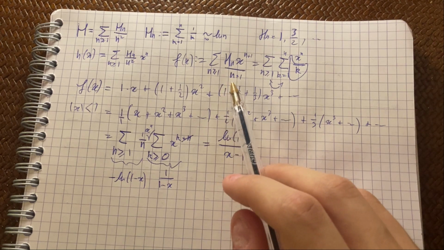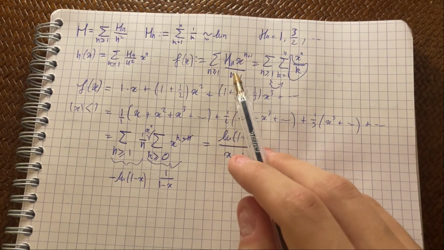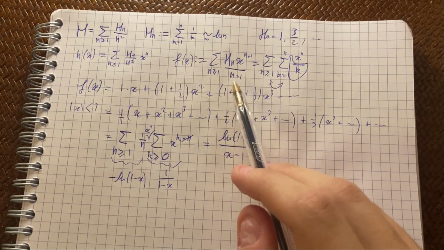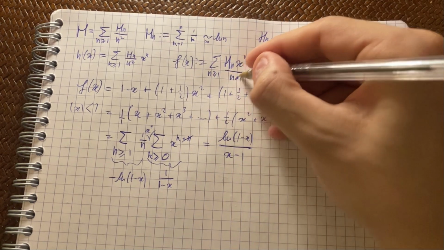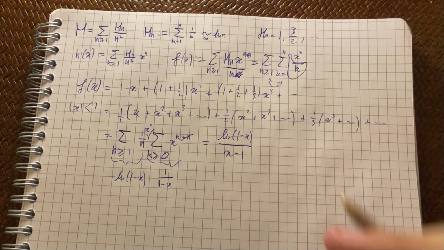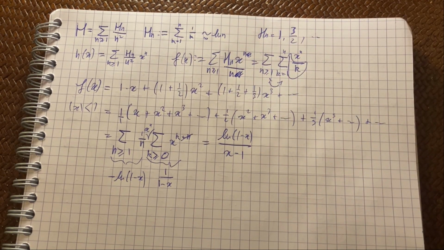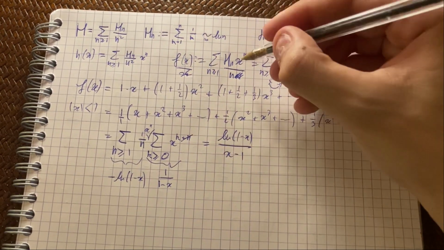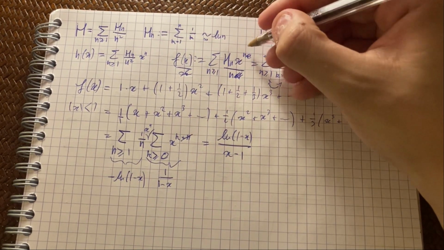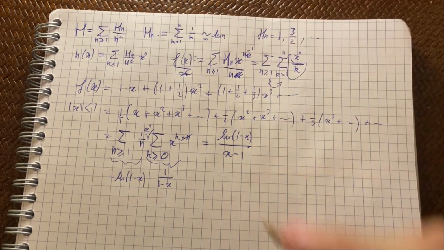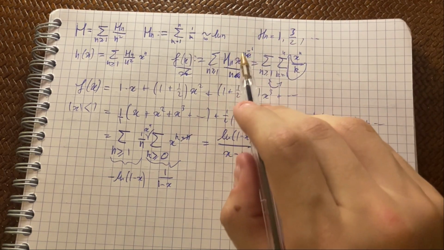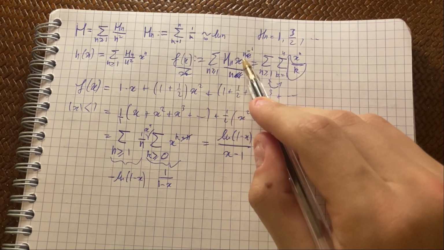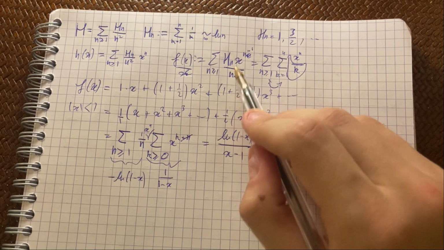So this is not what we want. We want x to the nth, and even more important, 1 by n, not 1 by n plus 1. So we can't do it right now. We first have to divide our function f of x by x here, and the power of x in the series becomes x to the n minus 1. And then when you integrate, you will have x to the n minus 1, which becomes x to the nth again, and then 1 by n, which appears.